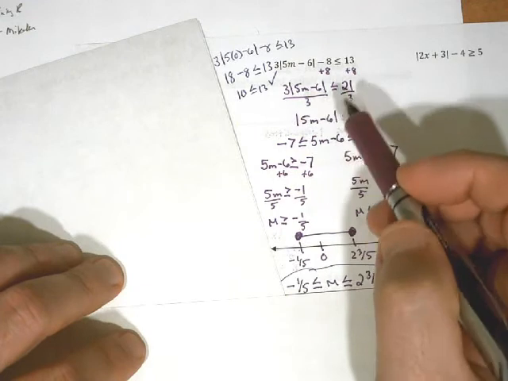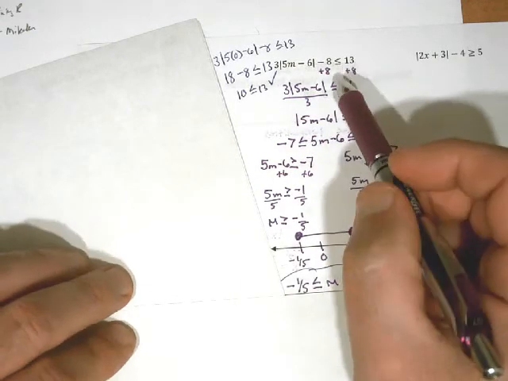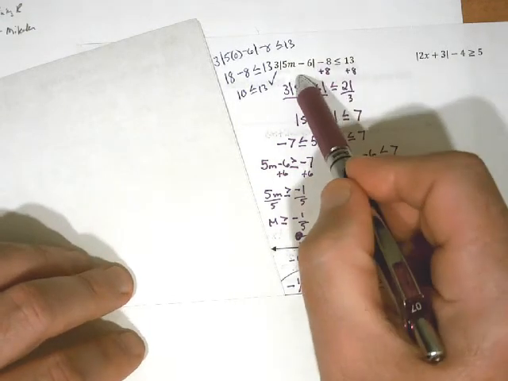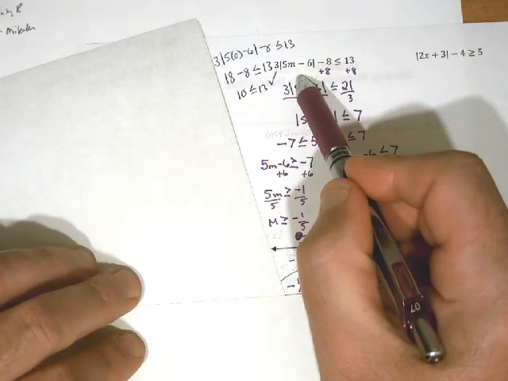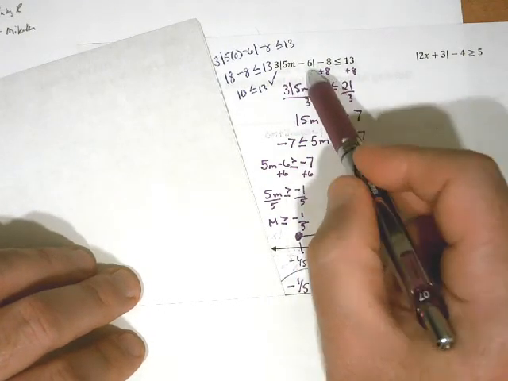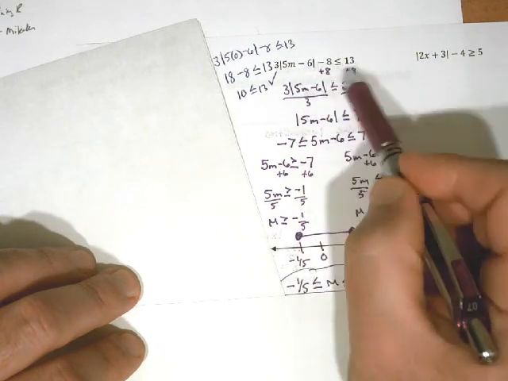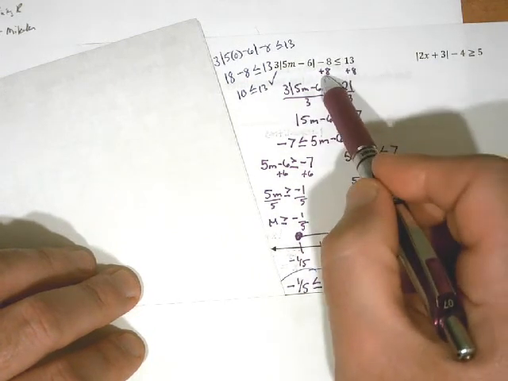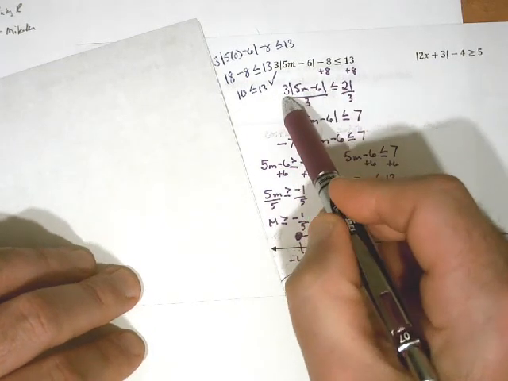When you're doing an absolute value with an equality sign, you have to get the absolute value all by itself. So in this particular one, we do have to add the 8 first, because we've got to get the absolute value by itself. So we add 8 to both sides.